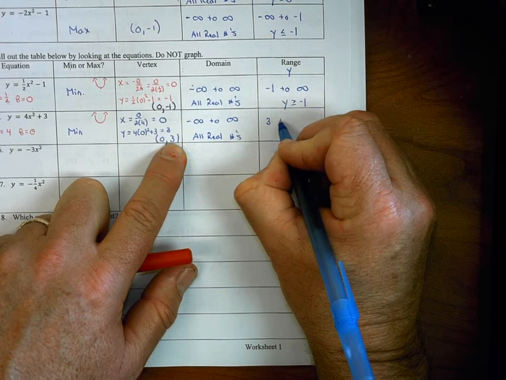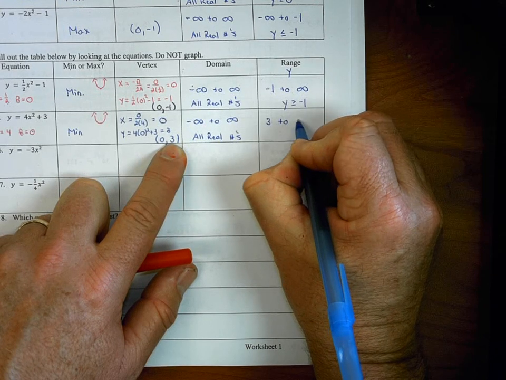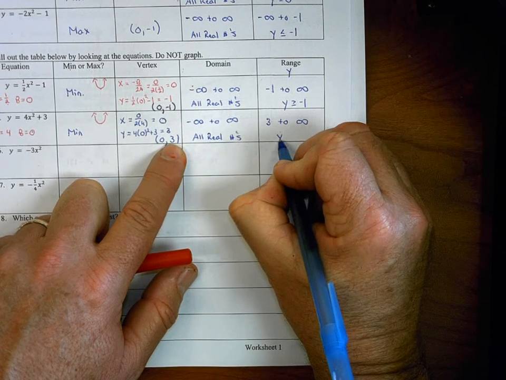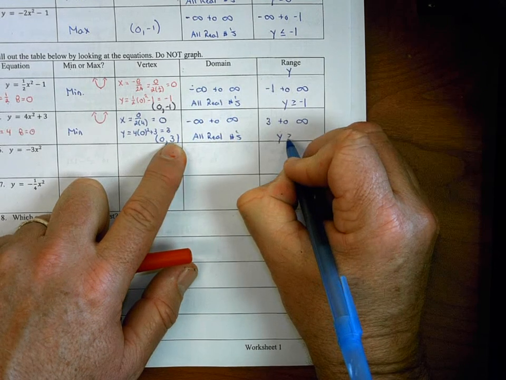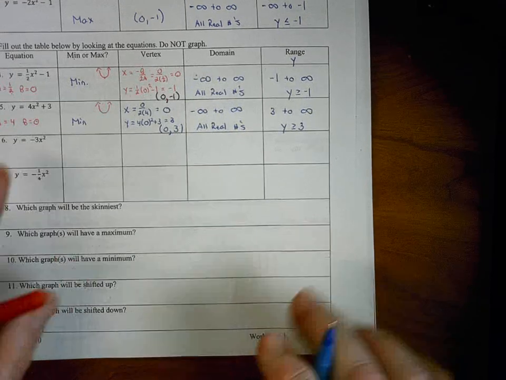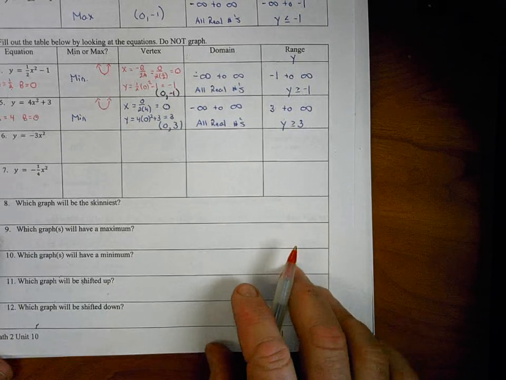And then we know that the parabola is going up, so it's going to be 3 to infinity. How do I write that using just the letter y? I say y is greater than or equal to 3. All right, number 6. So we have y equals negative 3x squared.